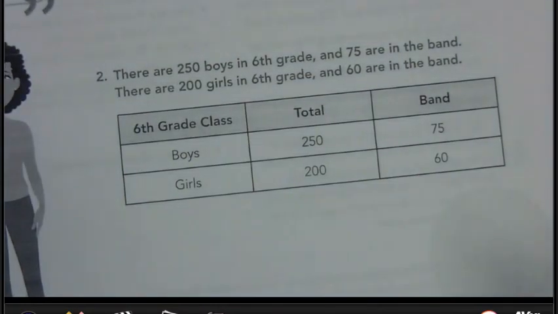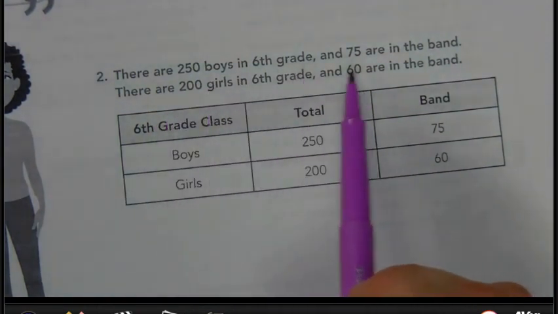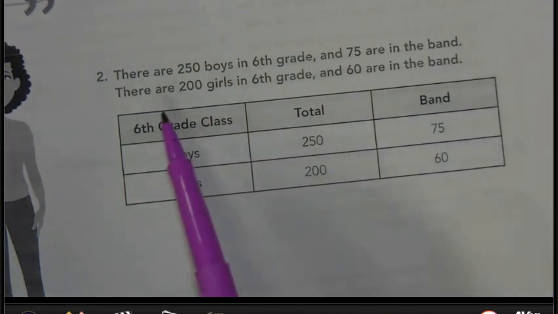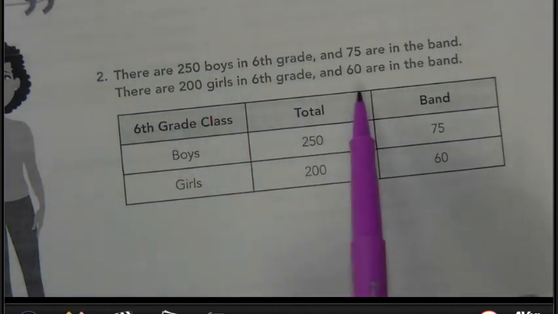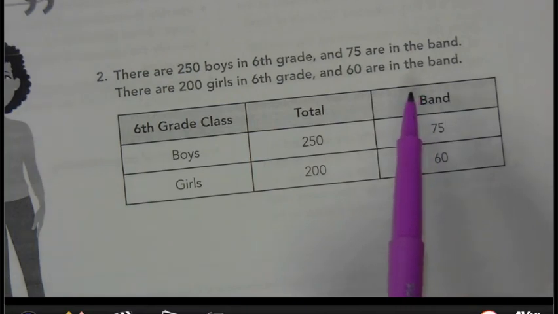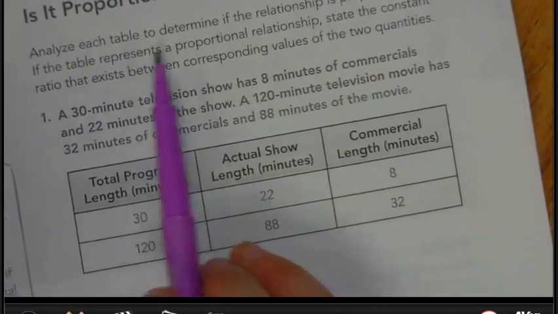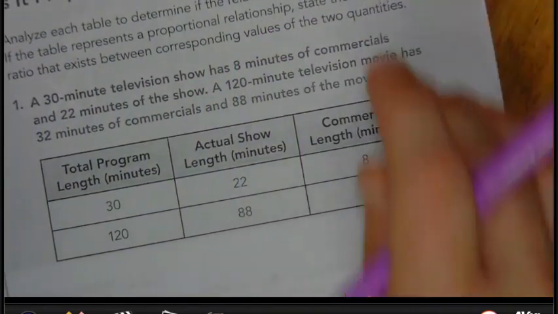For number 2, there are 250 boys in 6th grade, 75 are in the band. There are 200 girls in 6th grade, and 60 are in the band. It says up here at the top, analyze each table to determine if the relationship is proportional.